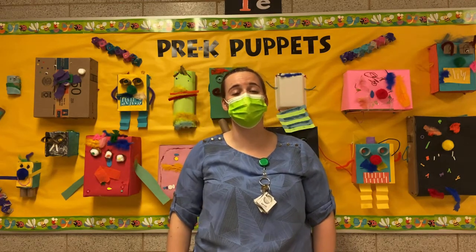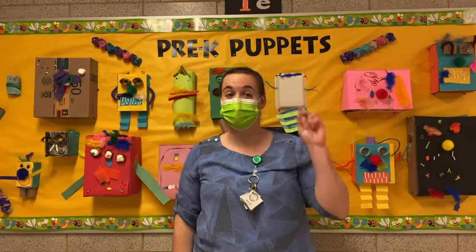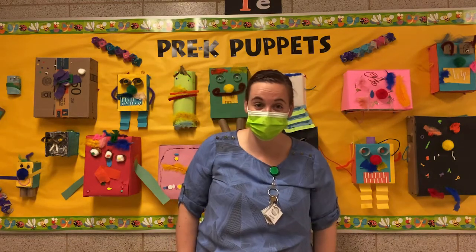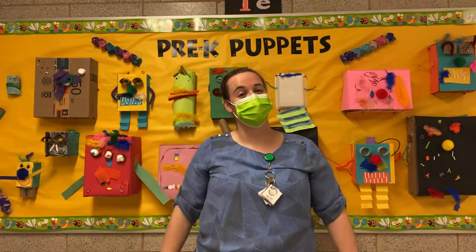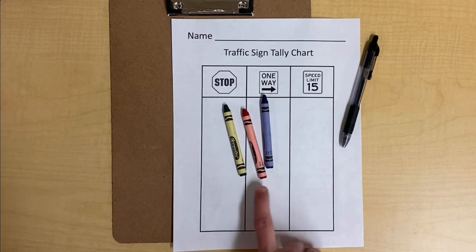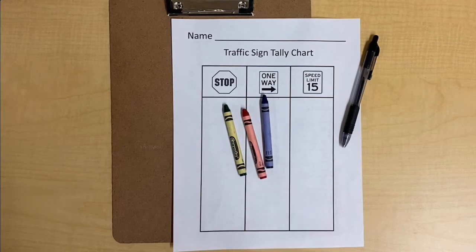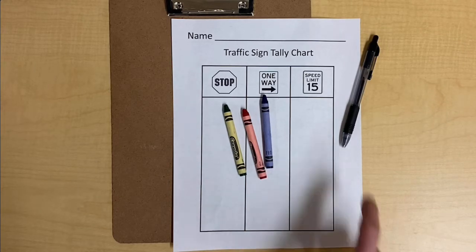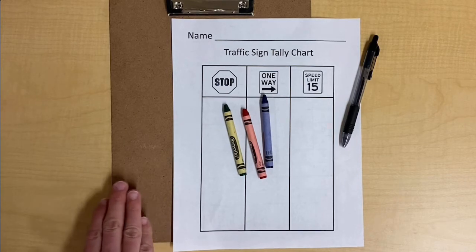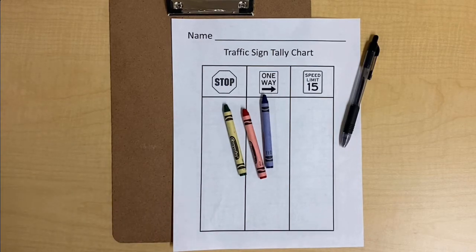Today we are going to go on a traffic sign hunt, make a tally chart, and make a graph. Are you ready? Let's do it! For today's activity, you will need this white page from your weekly bag. You will need a green, red, and blue crayon or marker and a pencil to write with. If you have something hard to write on, that'll help during our sign hunt.